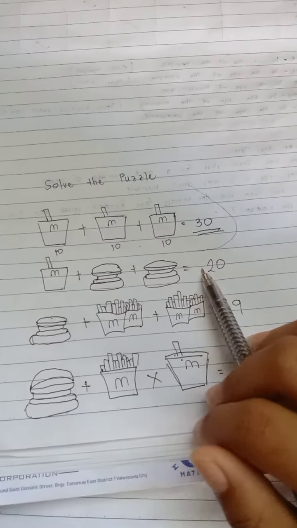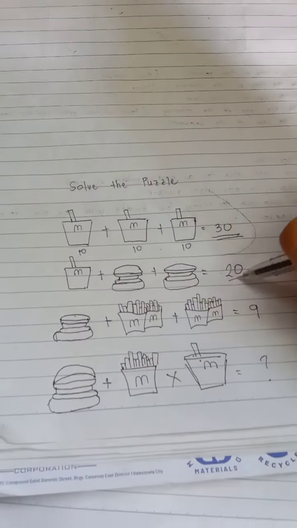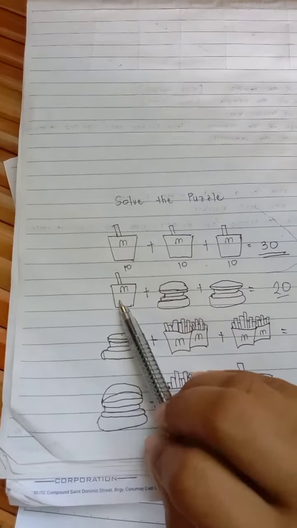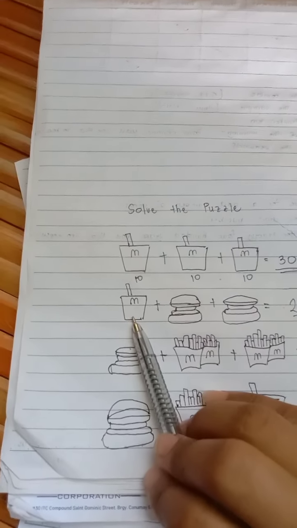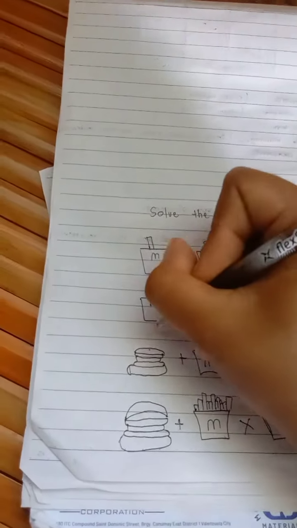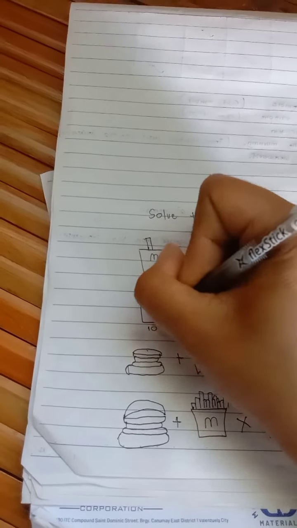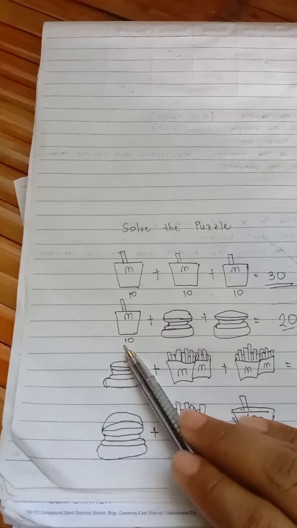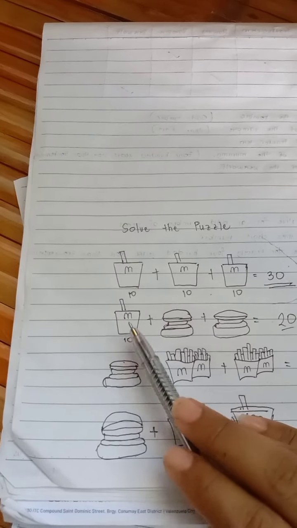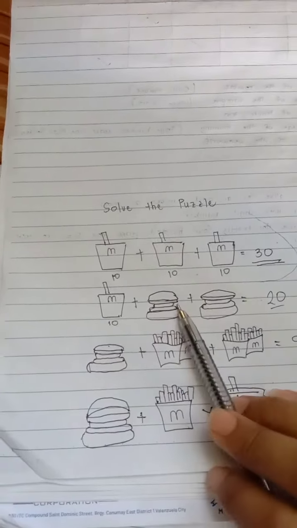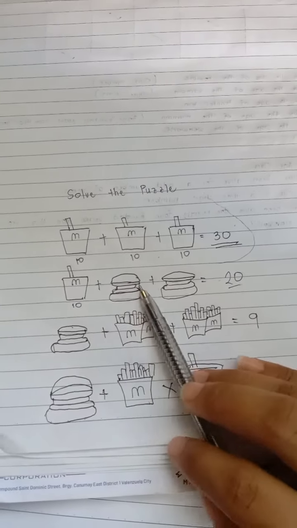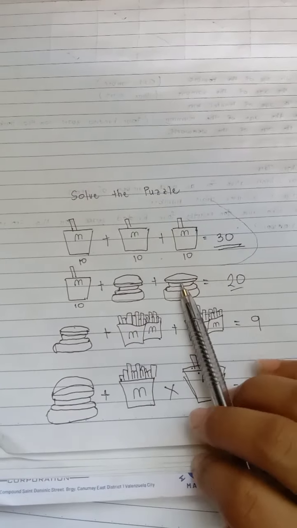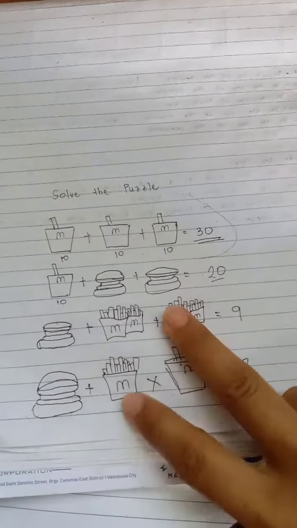Next, the result here is 20, and since we already know the cost of each Mac float, we are going to write this 10. So 10 here is the cost of the Mac float. And the remaining food, the burgers, there are 2 burgers left.